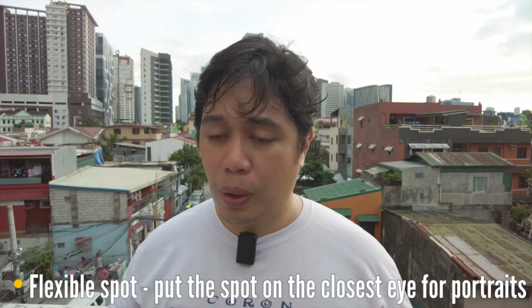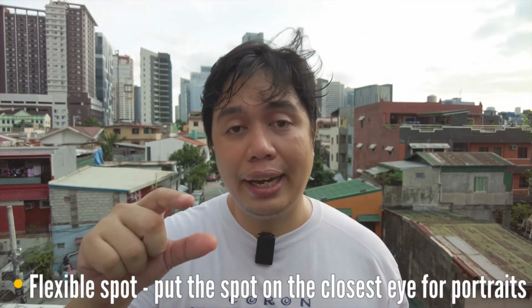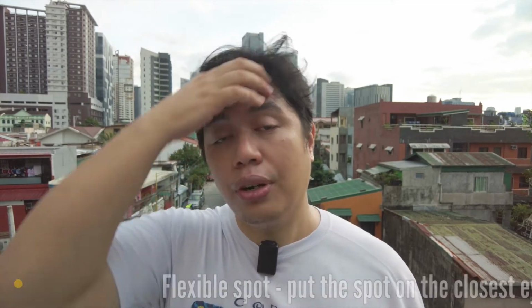And for portraits, you want to put that spot on the eye that is closest to the camera, to the frame, to you. So there.